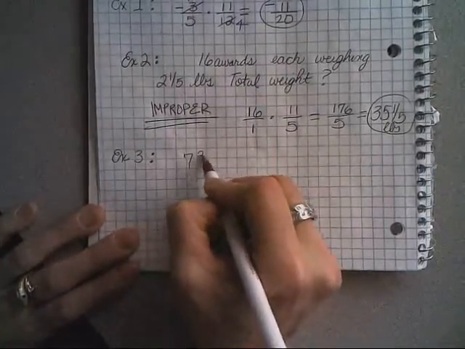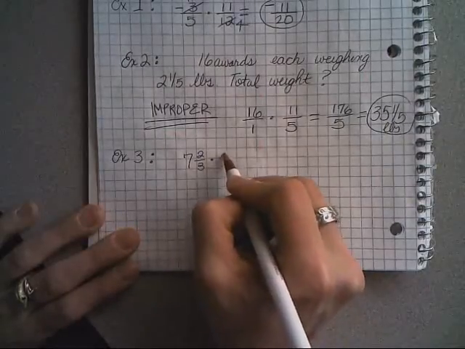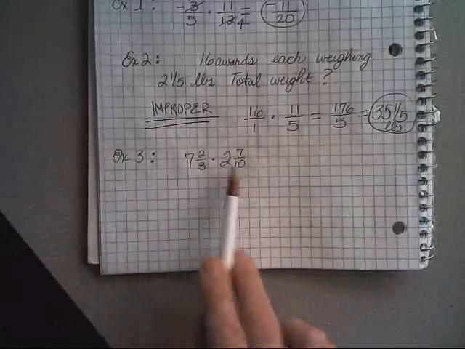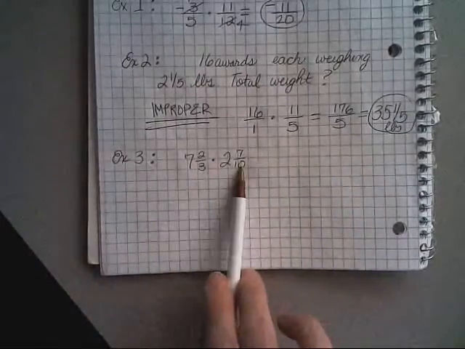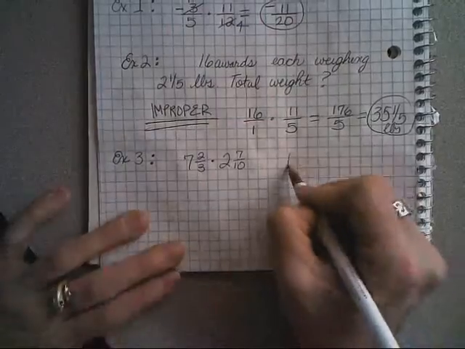7 2/3 multiplied by 2 7/10. Do not do 7 times 2 and then the fractions. You'll be wrong. Make it improper.